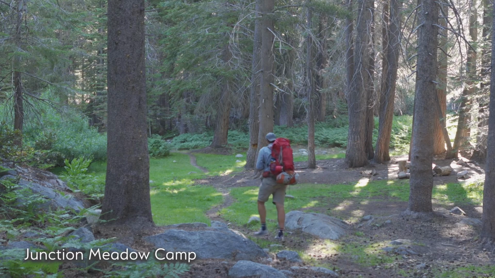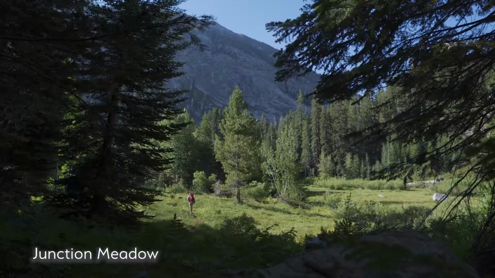And then after your night at Vidette Meadow or Junction, whichever you choose, you follow your way down to Road's End Visitor Station, and that's 13.2 miles from Vidette. So that last day is going to be longer, but it's all downhill. Nearly every single step is downhill on that route.